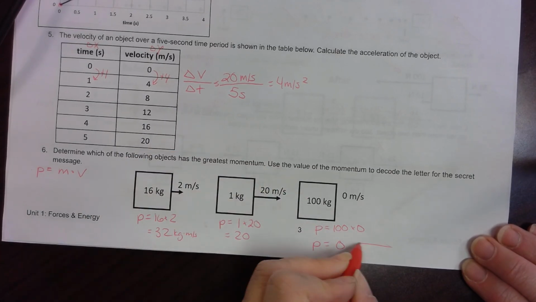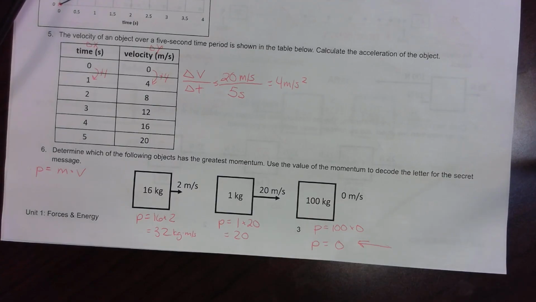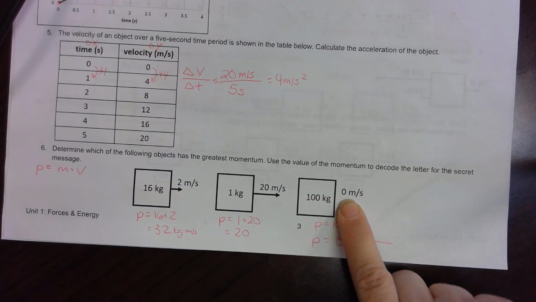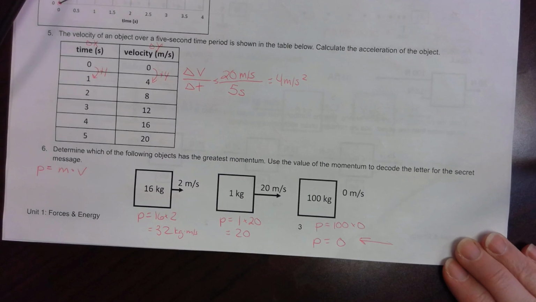This one is important to note. It doesn't matter how large something is, how much mass it has. If it is not moving, it does not have momentum. Momentum is inertia in motion. Something must be in motion in order for it to have momentum.